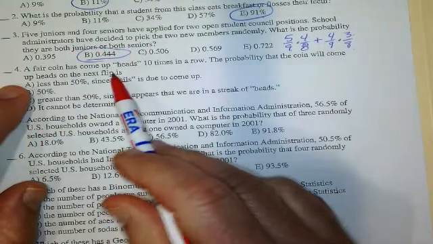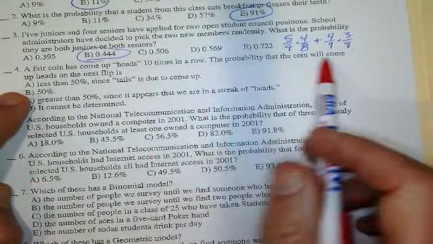Okay, a fair coin has come up heads 10 times in a row. The probability the coin will come up heads on the next flip is B, 50%.